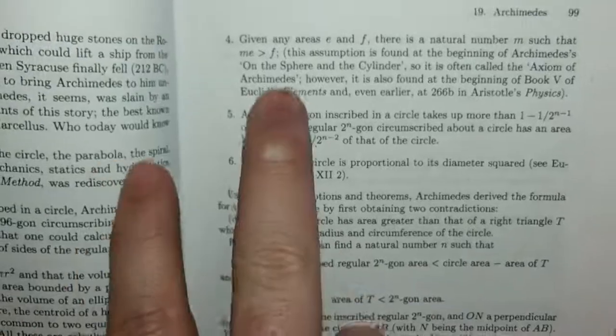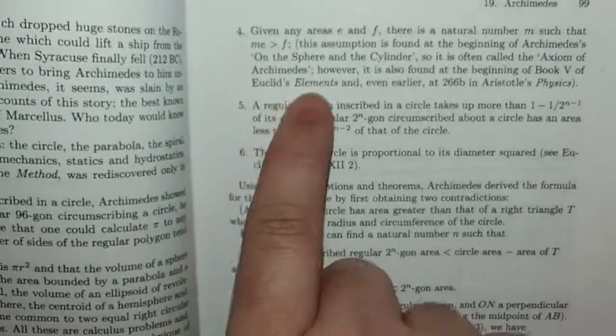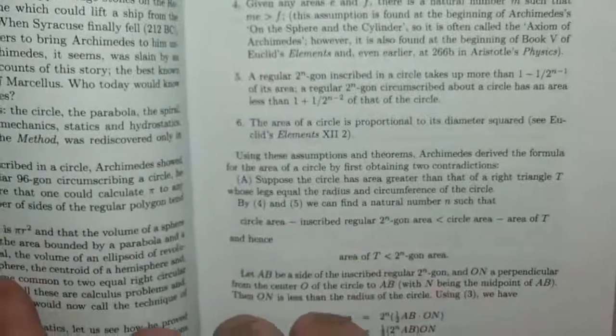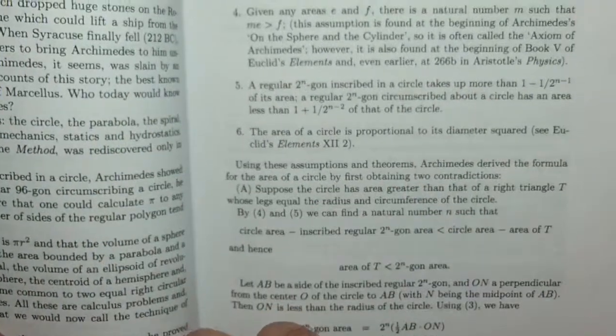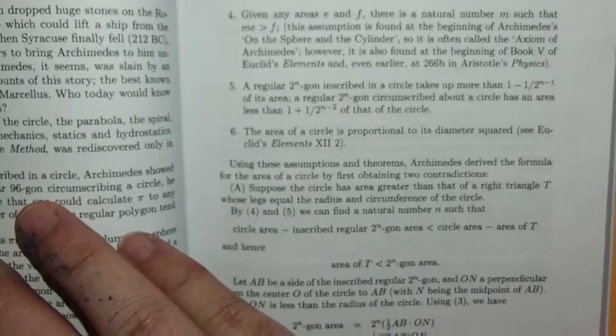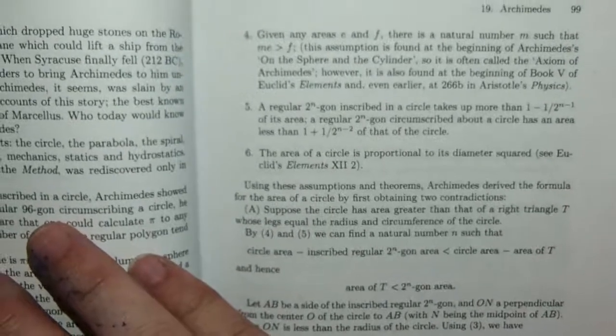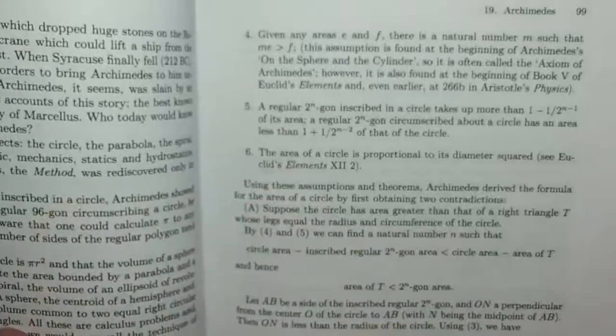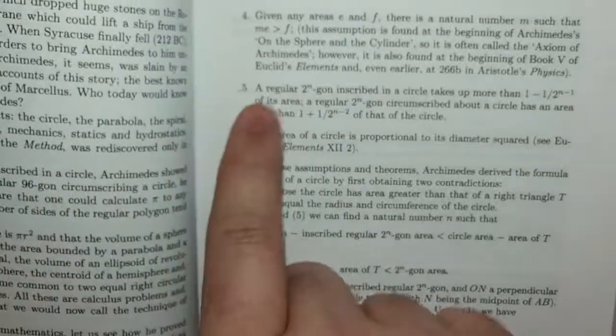Now, it's called the Axiom of Archimedes, but as it's pointed out here, this did show up in Euclid's Elements, and also it showed up in Aristotle as well. But it's called the Archimedean principle because this is kind of the most famous first instance of it being used, okay? So this is universally called the Archimedean principle. Everybody calls it that when referencing it.